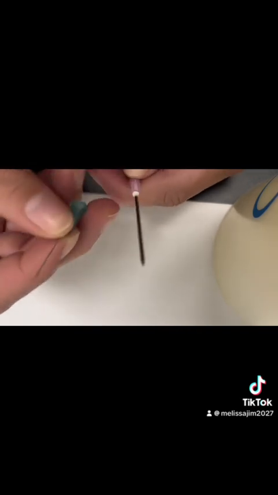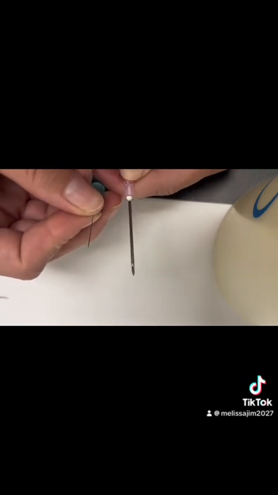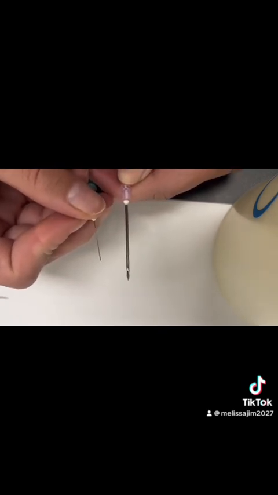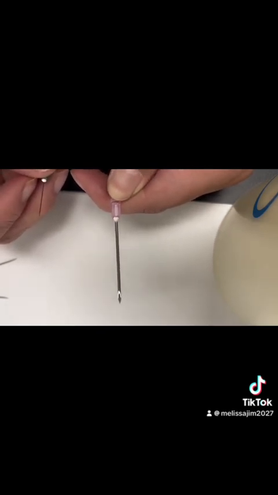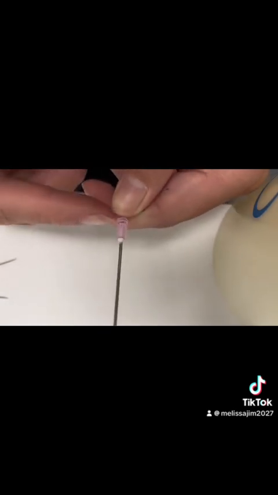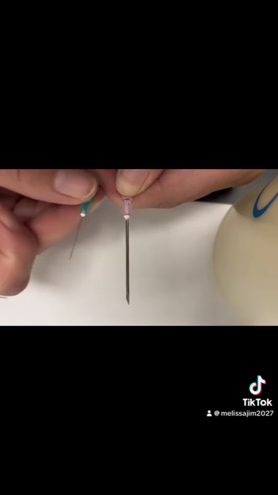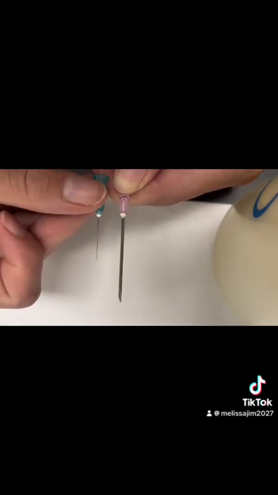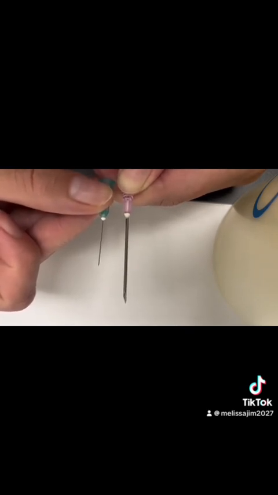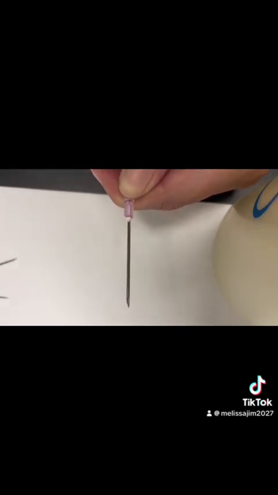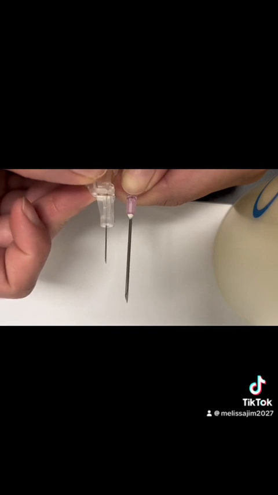Okay, I think it might even fit into the bevel of our 18 gauge. So the lower gauge number, the larger needle. So this is an 18 gauge and it is much bigger than this 28 gauge or even this 25 gauge.